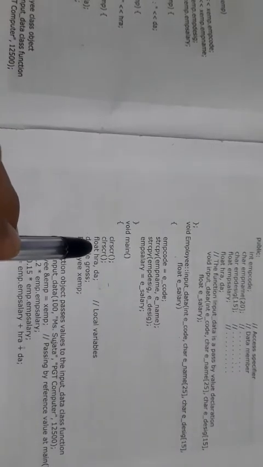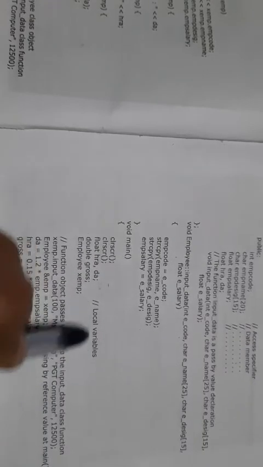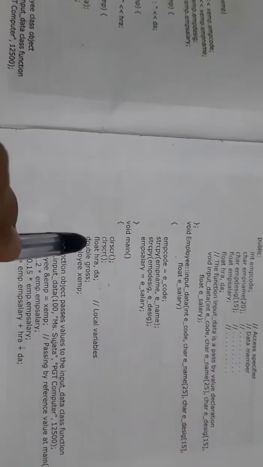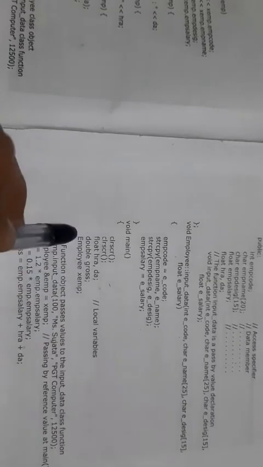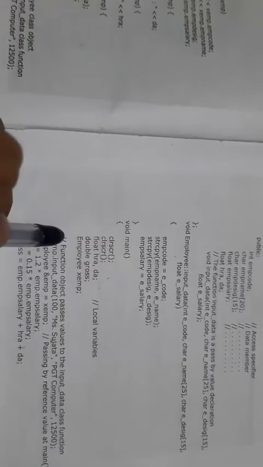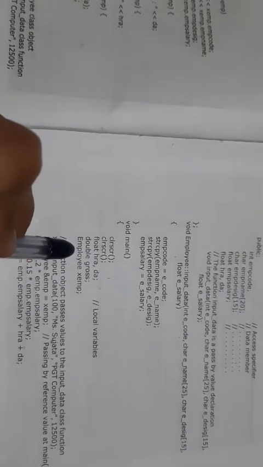here, you can see that float HRA and DA are declared. Two variables are declared here which act as local variables. Since these two variables, and double gross, these three variables, are used within this main function body, that's why they have been declared as local variables. Now in here we are declaring an object xemp of type employee. So using the class name employee, an object is created.